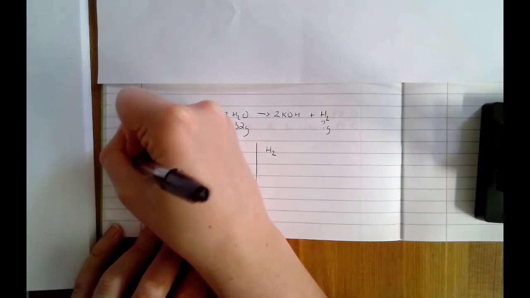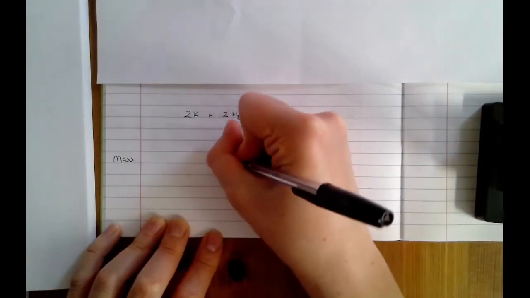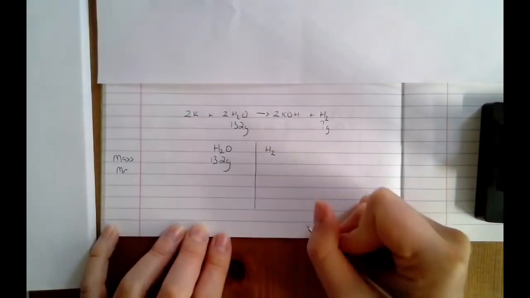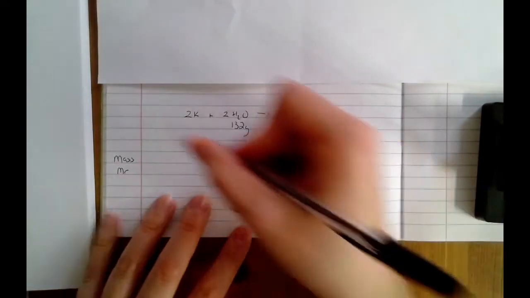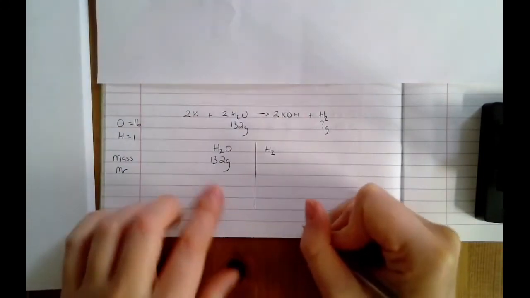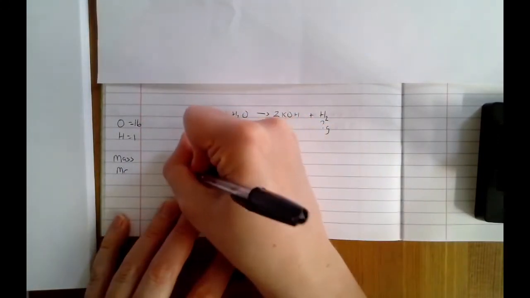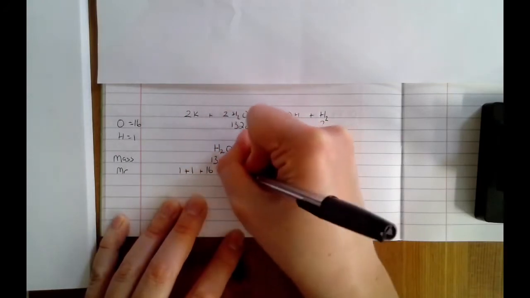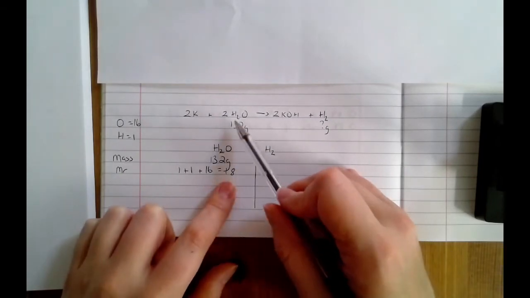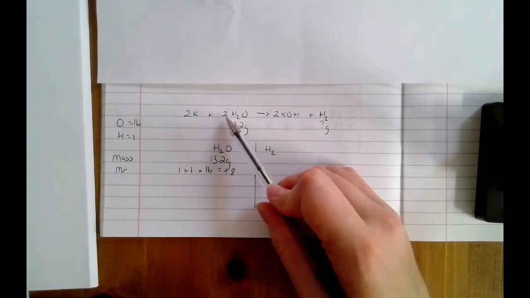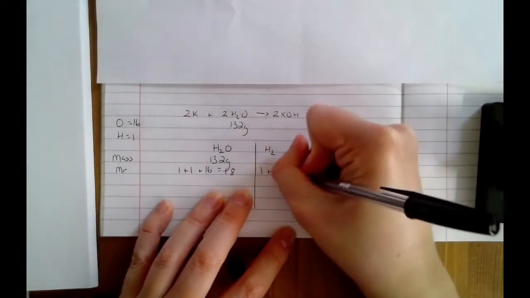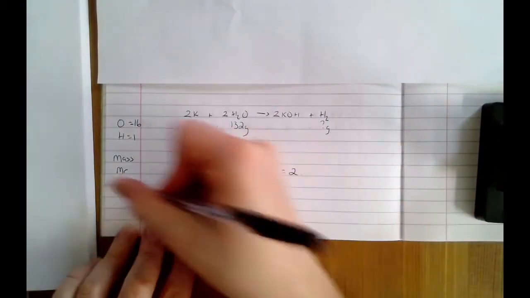I always start off with mass. I'm given the mass of water as 132 grams. I'm trying to find hydrogen. Formula mass of water, again, I need to work this out. The mass of an oxygen atom is 16. The mass of hydrogen is 1. So I've got H2O, so I've got 1 plus 1 plus 16 equals 18. Okay, 2 hydrogens and 1 oxygen is 18. Remember, I do use the small numbers working out formula mass, but I do not use the large numbers. For H2, 2 hydrogens, each with a mass of 1, gives me a formula mass of 2.